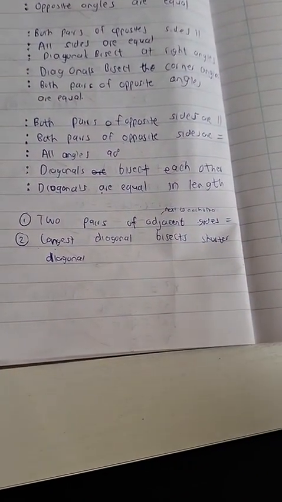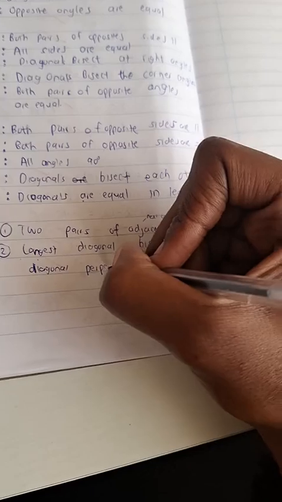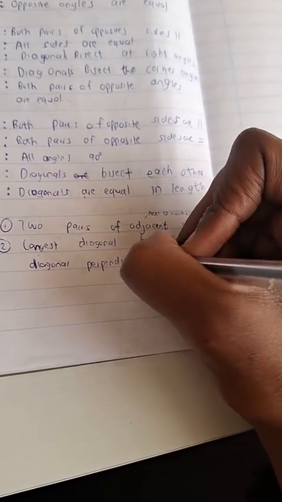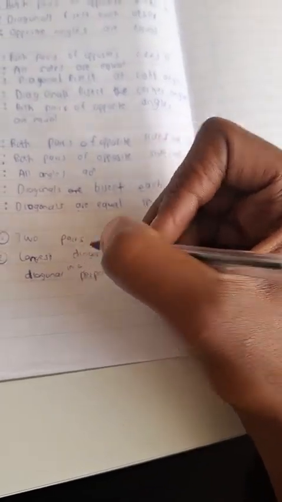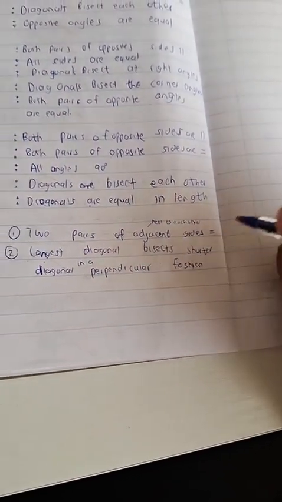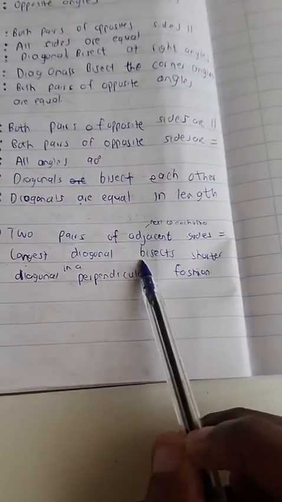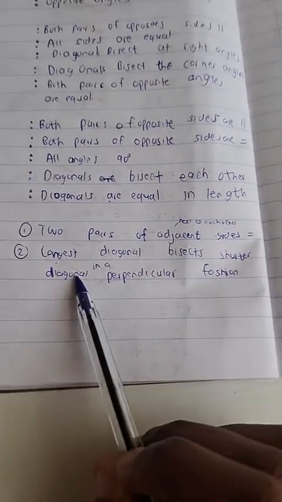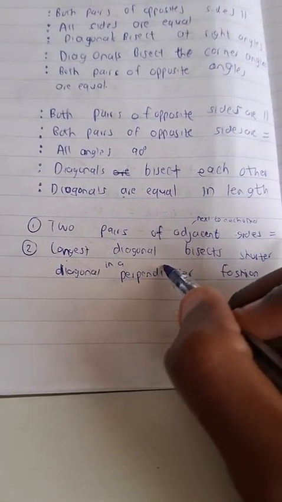The longer diagonal bisects the shorter diagonal perpendicular. In a perpendicular fashion. The long diagonal bisects the short diagonal in a perpendicular fashion.